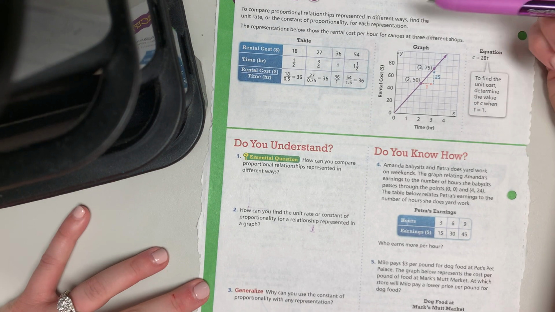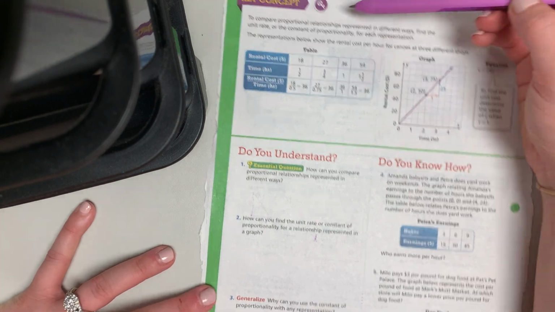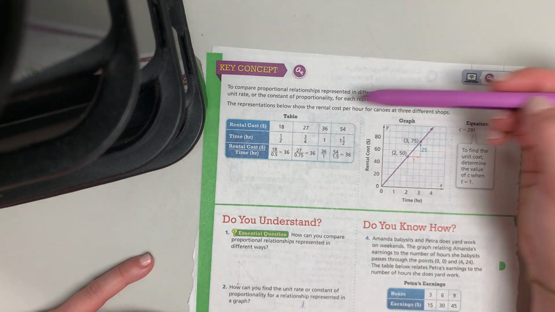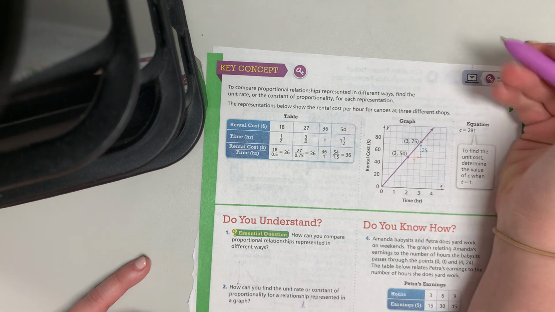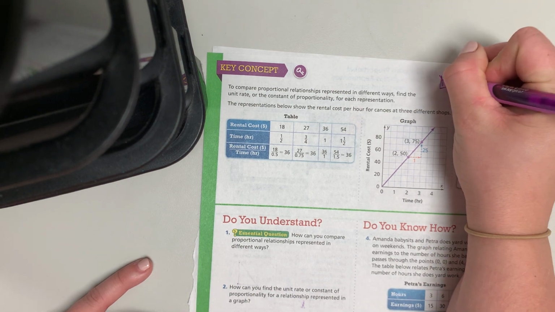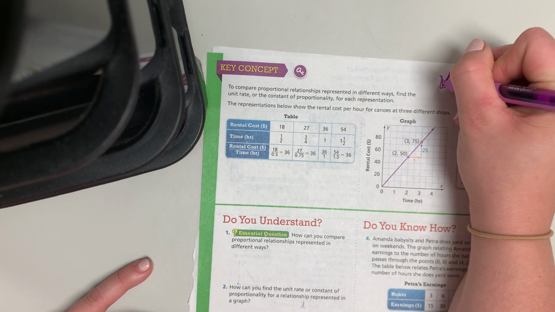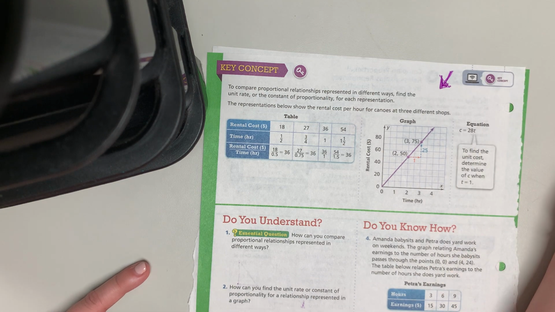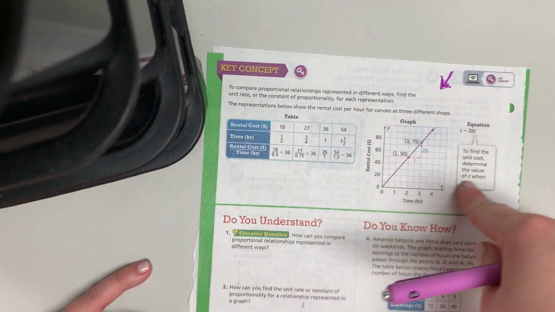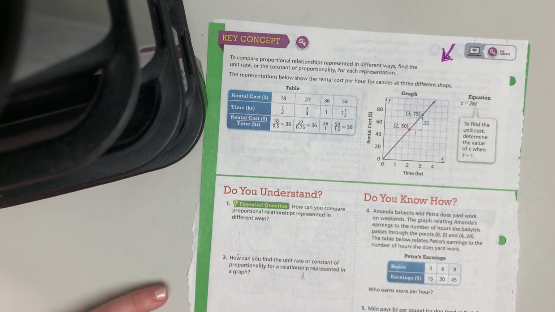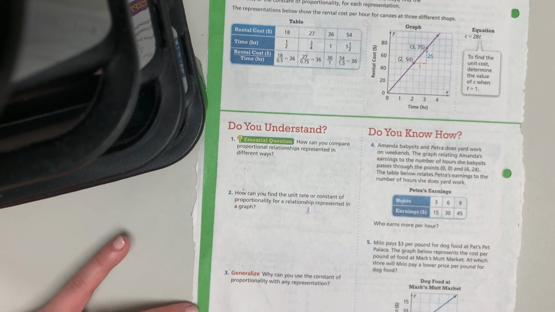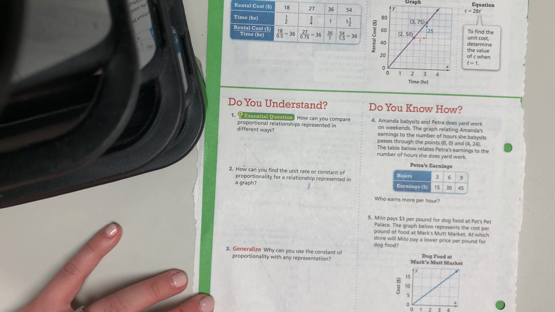Before we get there, these key concepts at the top, this is a great study tool. At the top of all of your do you understand, do you know how pages, this is like a little Cliff Notes. And if you're unsure what Cliff Notes are, it's basically like a little cheat sheet. These are the Cliff Notes for math. You want to always study these key concepts. It will help you so much. So let's look at the do you understand and do you know how.